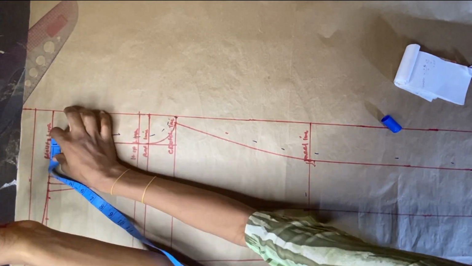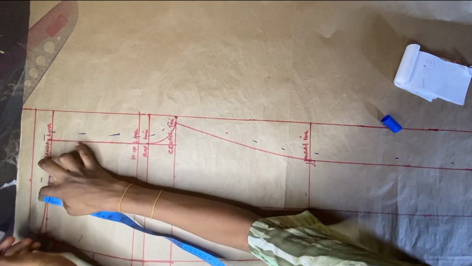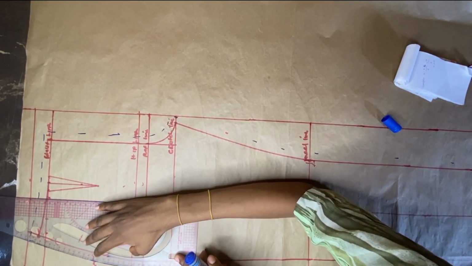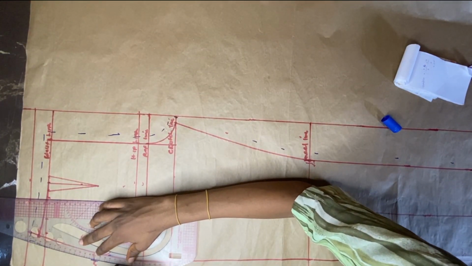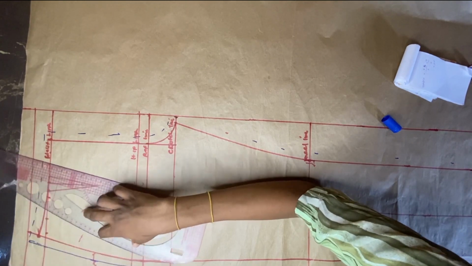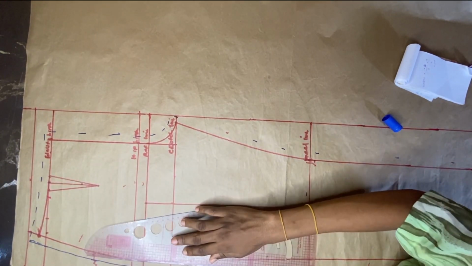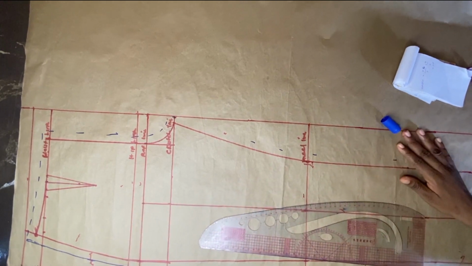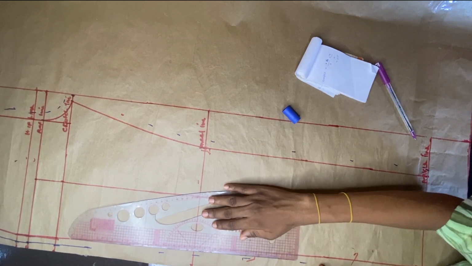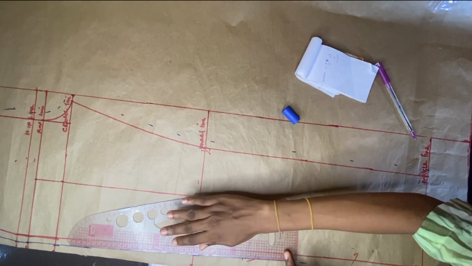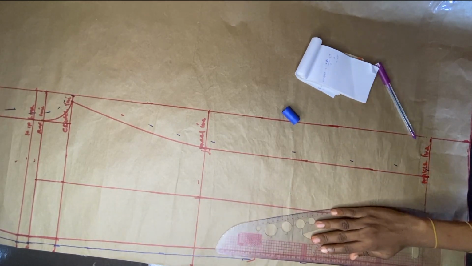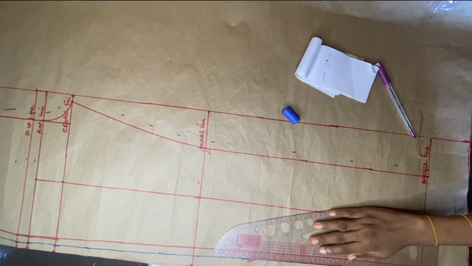I'm going to add seam allowance on the crotch line also, and on the waistline all round. So I'm connecting my seam allowance. This part is very self-explanatory, so enjoy watching. I'm using a different color of marker so we can see it very well. I'm connecting the seam allowance that I made with my pattern master. That is all I am doing.